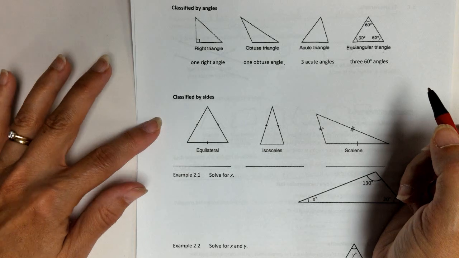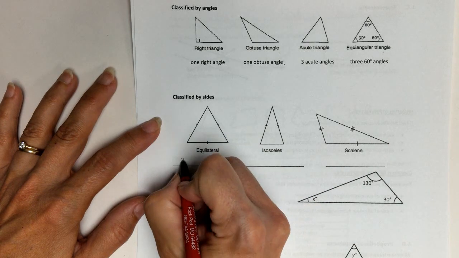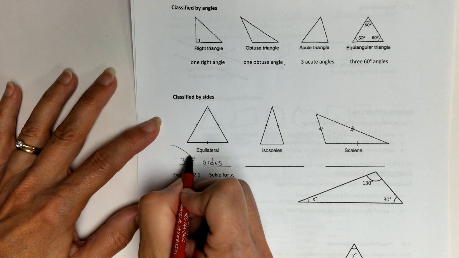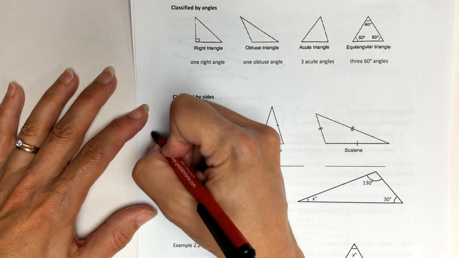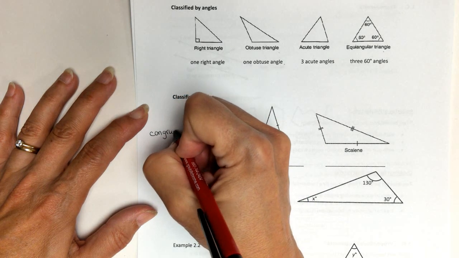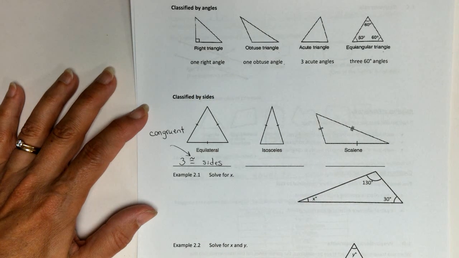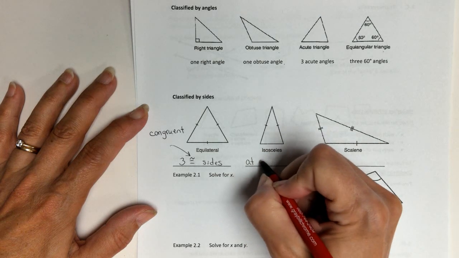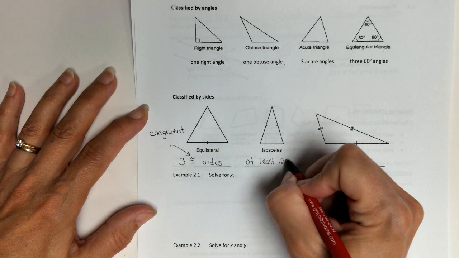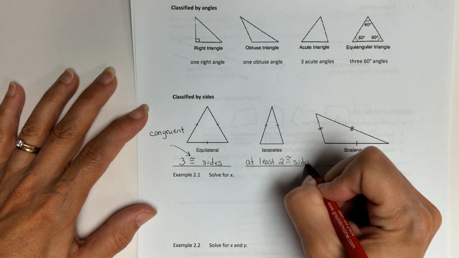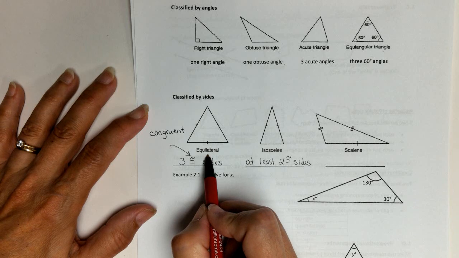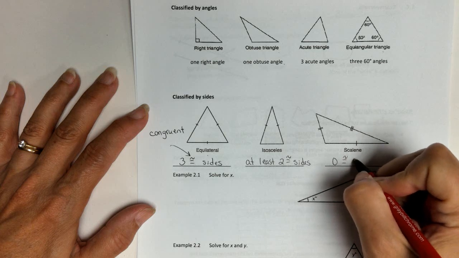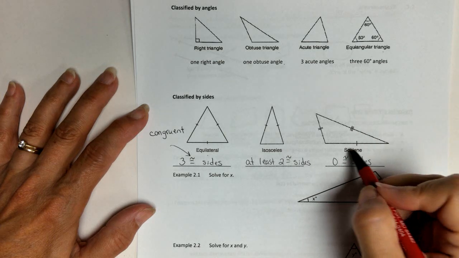Okay, classifying by sides. Equilateral: 3 congruent sides. And if you aren't very familiar with that symbol, I'm also going to write the word so you know how to spell the word. Congruent. 3 congruent sides. Isosceles is at least 2 congruent sides. So equilateral is isosceles because it has at least 2 congruent sides. Scalene, 0 congruent sides. All of them are different lengths, and that is indicated by these tick marks.